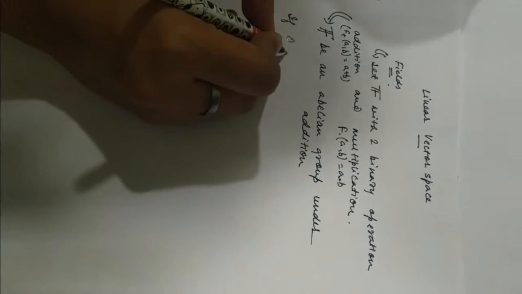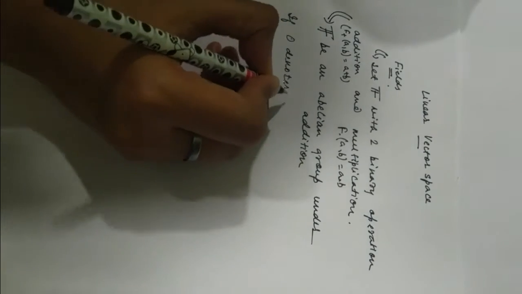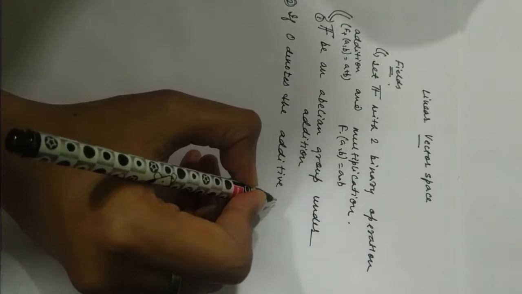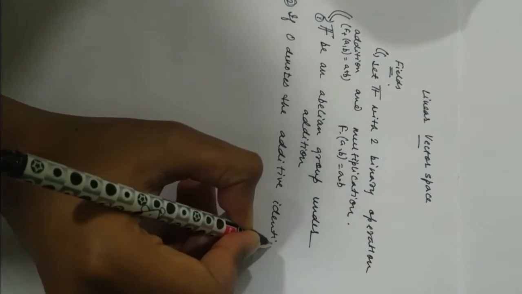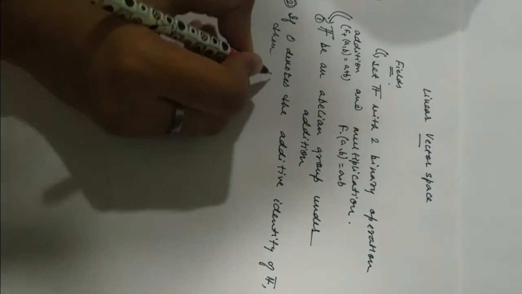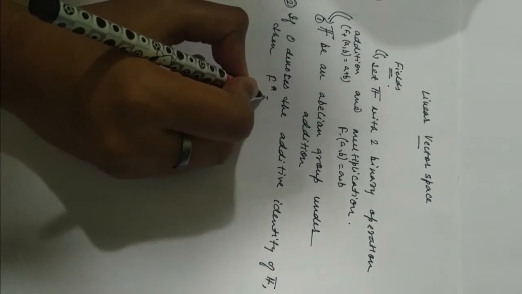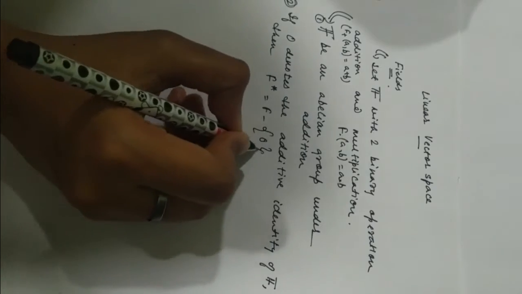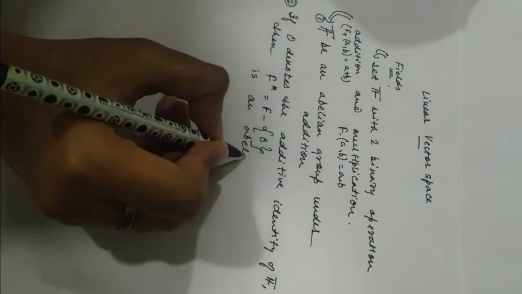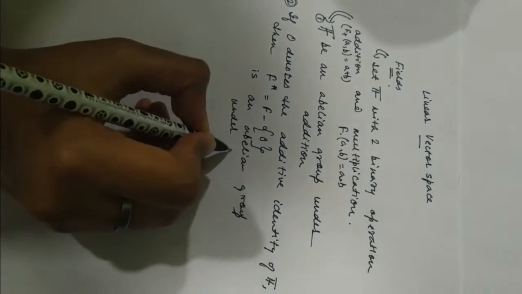Second, if 0 denotes the additive identity of F, then the set F star, equal to F minus 0, is an abelian group under multiplication.